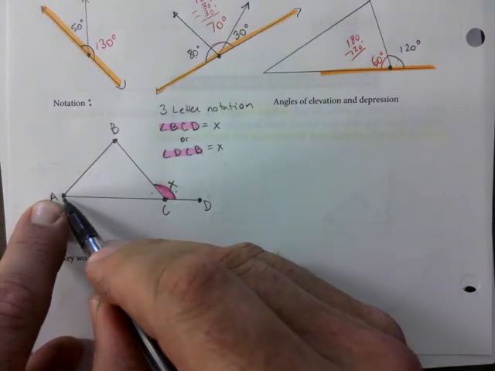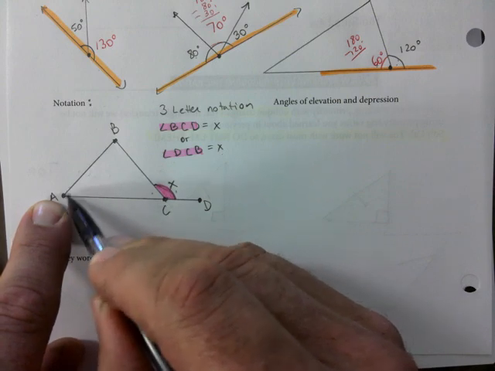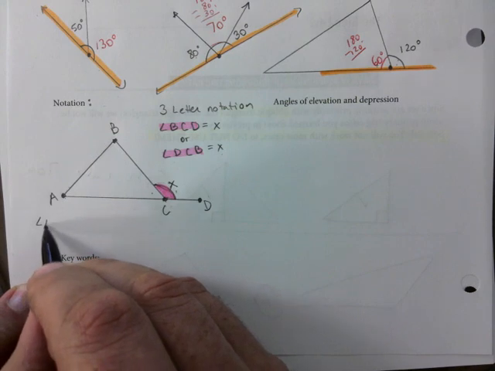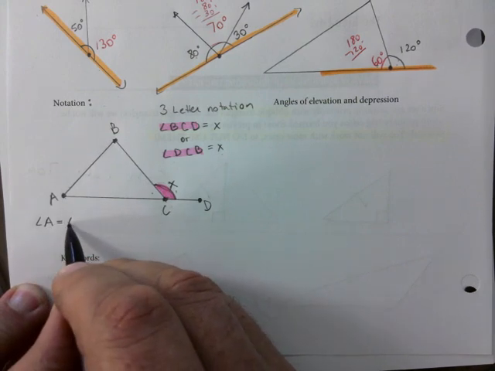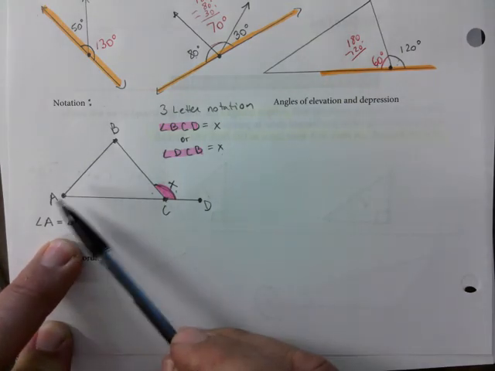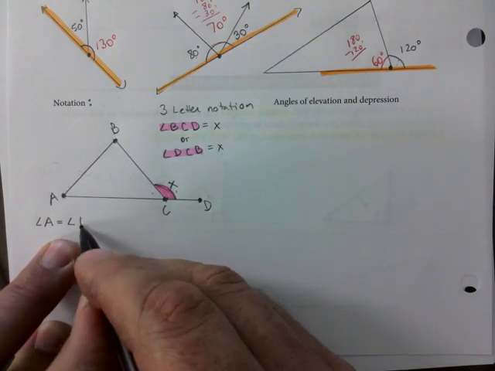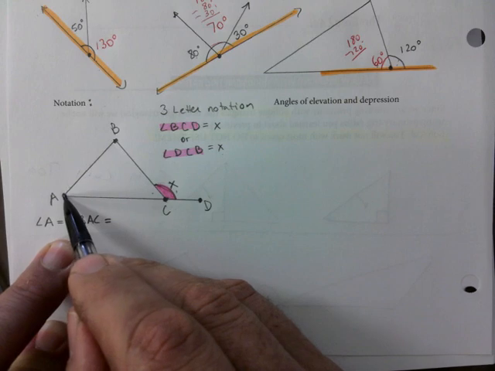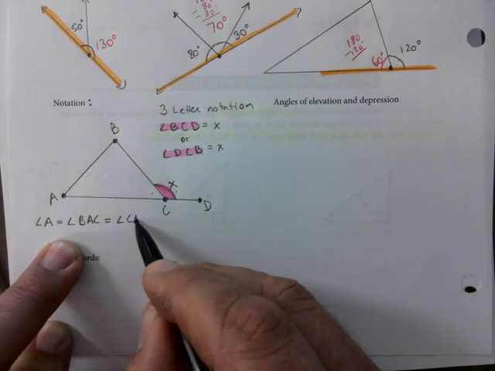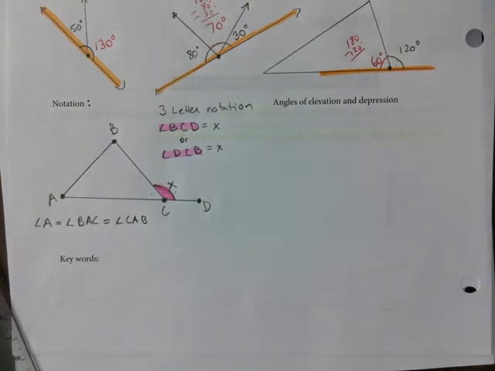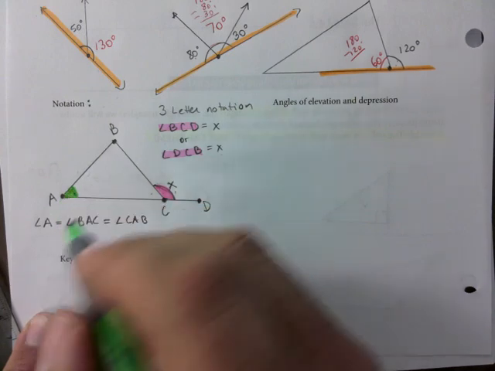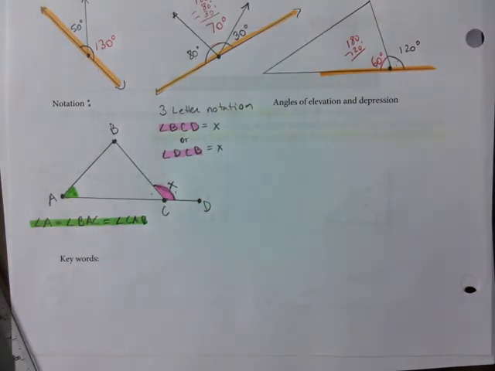Can you just say angle A for this one? Absolutely, because there's only one. So let's do that. Angle A is the same thing as, how could we use 3-letter notation for this angle? BAC, yes. BAC, which is the same thing as CAB. So in this case, there was no need to use 3-letter notation, but you still could.